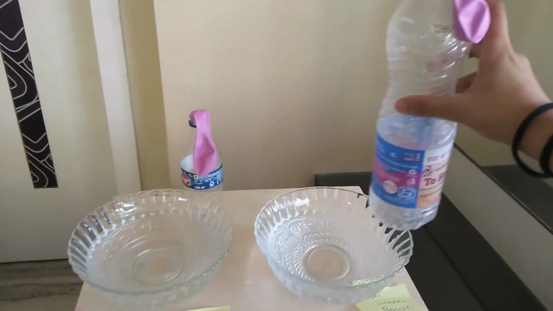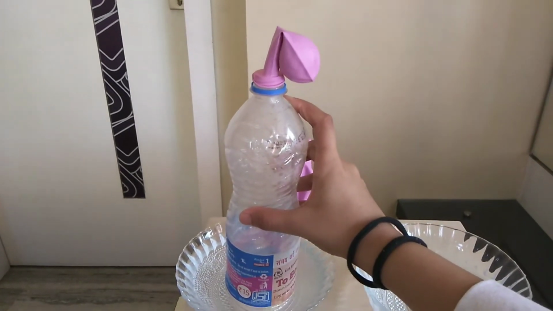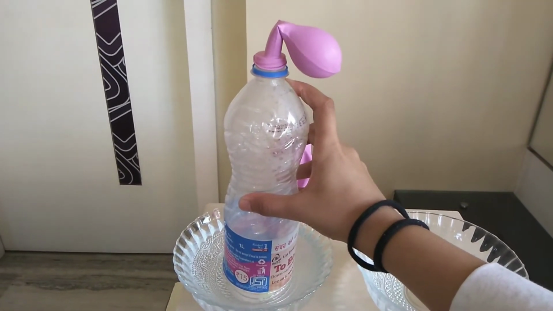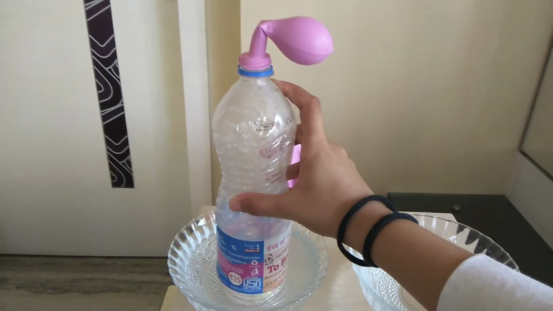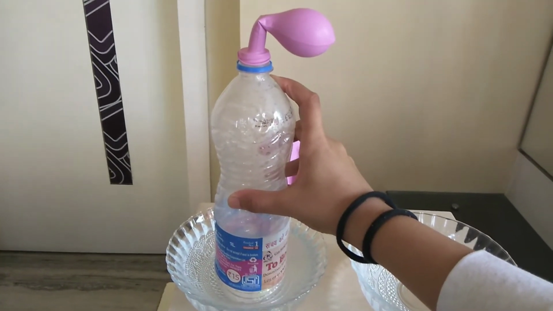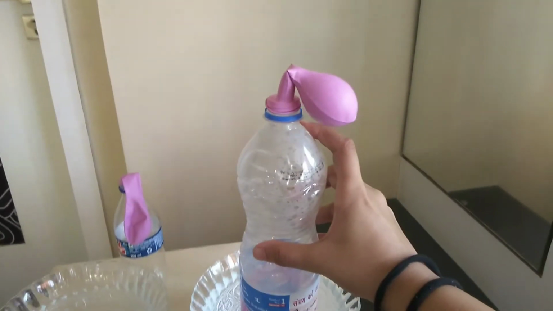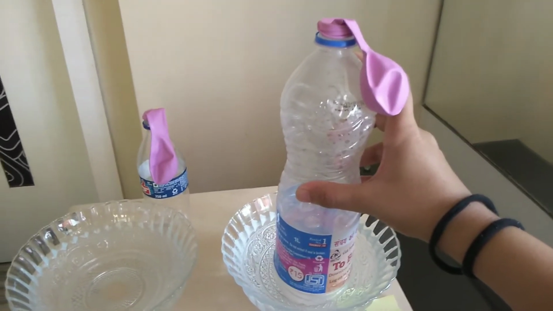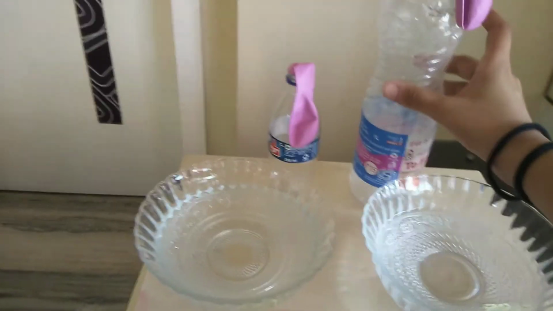Again, I'd like to place this bottle in the hot water solution. We'll wait till it blows up. When I place it back again in the cold water solution, it immediately deflates. Now, I'll similarly do this with a smaller bottle.